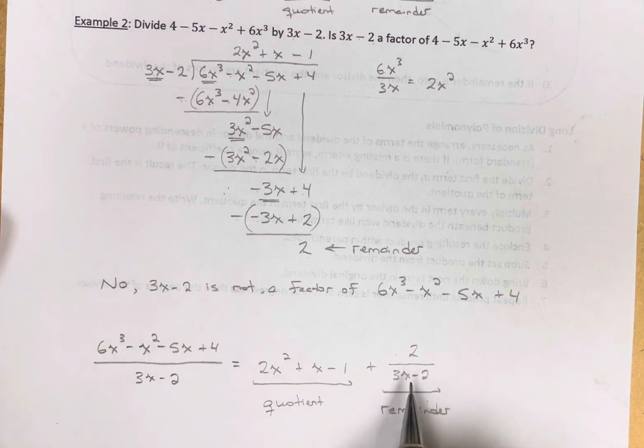R-E-M-A-I-N-D-E-R. When we have a remainder that's not 0, that means it's not a factor. Okay, we'll do one more.